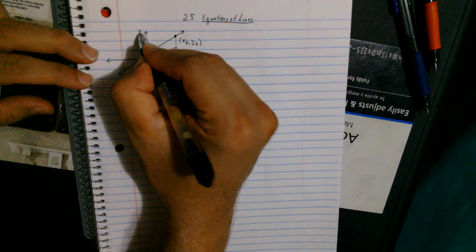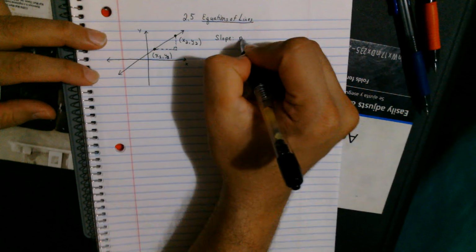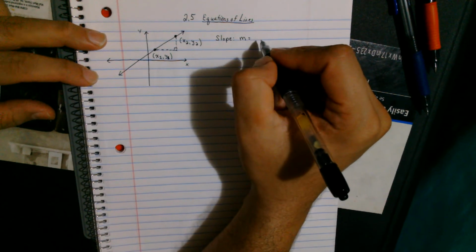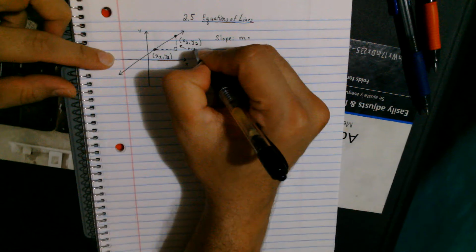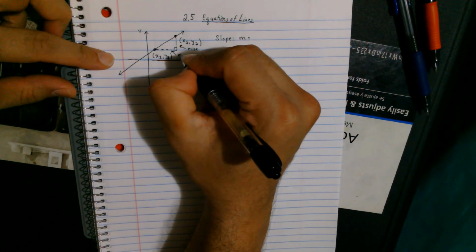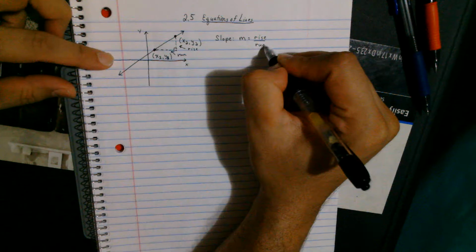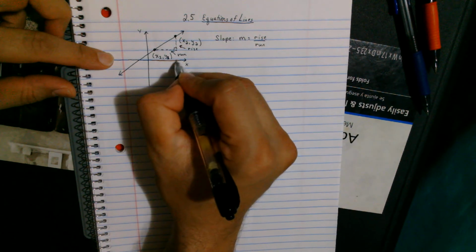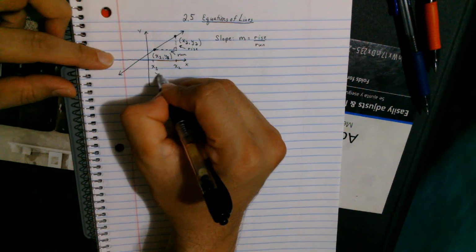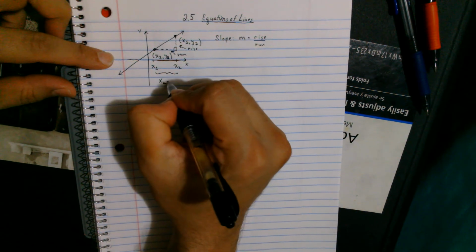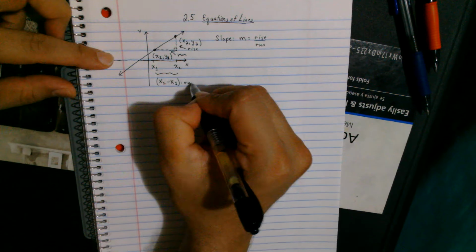However, the slope now, your m, as it was before, this is your rise, and that is your run. If you're talking about coordinates, this is second x, this is first x. So if you want to know that distance, it's x2 minus x1. That is the run.